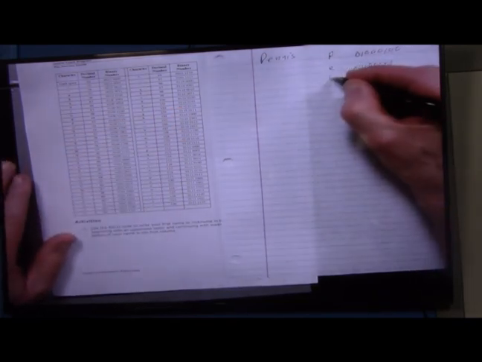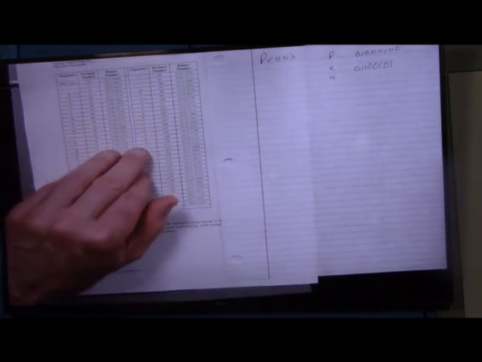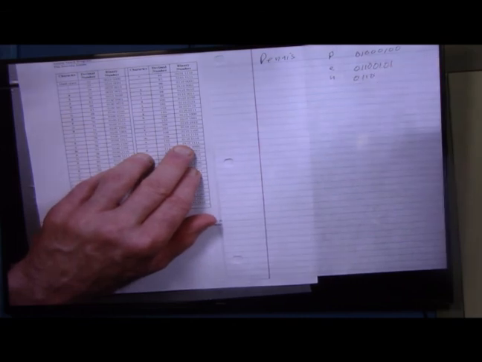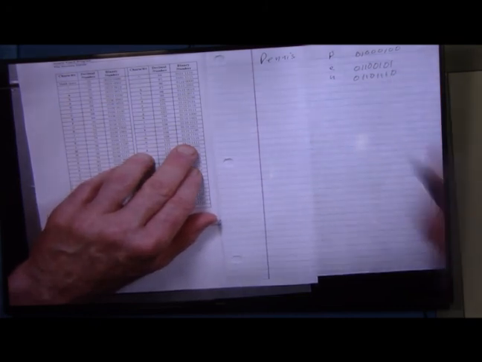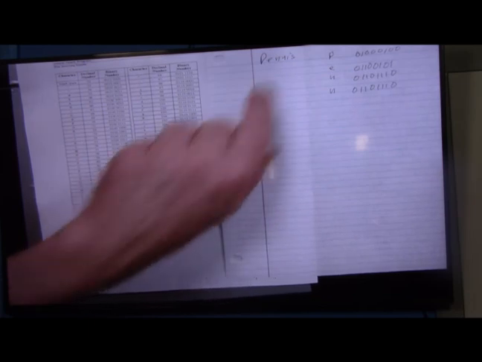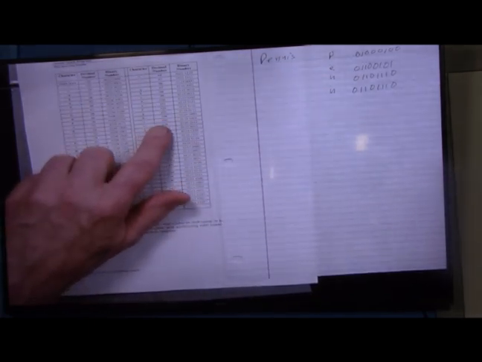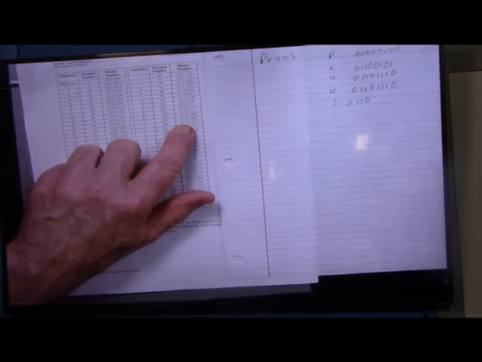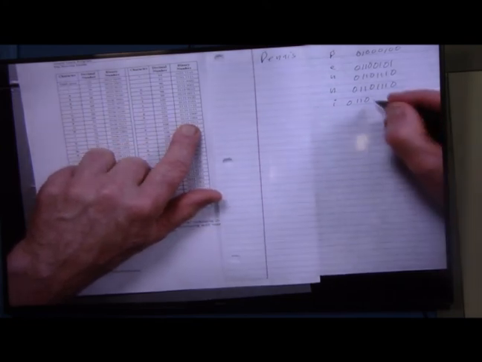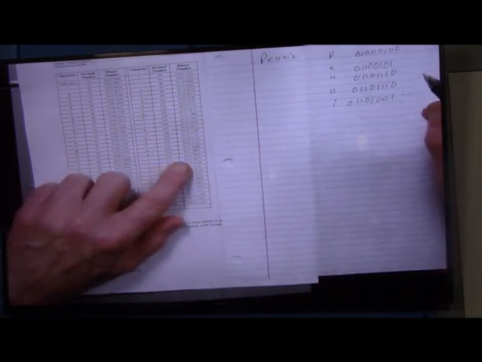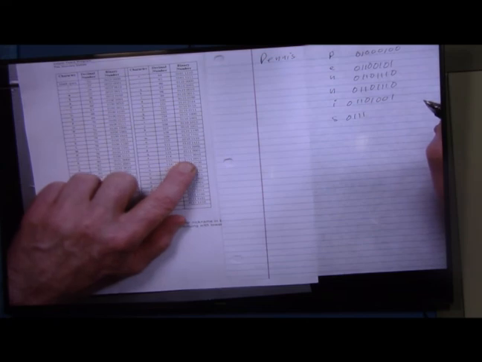Next letter is an n, lowercase n, which is 110 in decimal, which in binary would be 01101110. Next letter is another n, so it's the same binary number, 01101110. Next letter is a small case i. That would be a 105 in decimal, which is the equivalent of 01101001. Next letter is a little lowercase s. In decimal, that's a 115. In binary, that's 01110011.